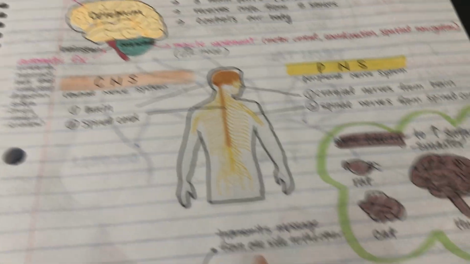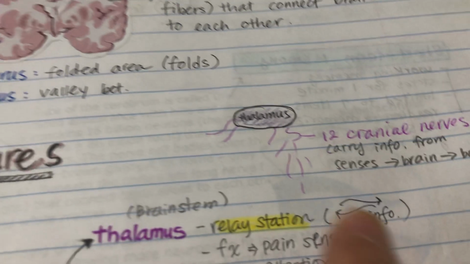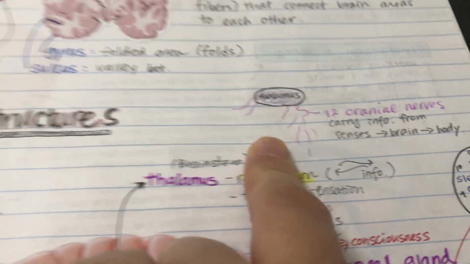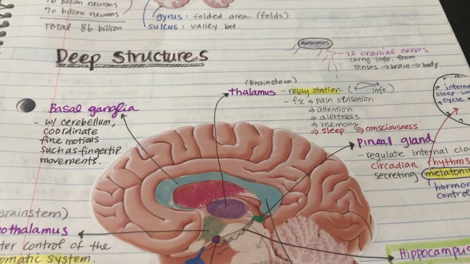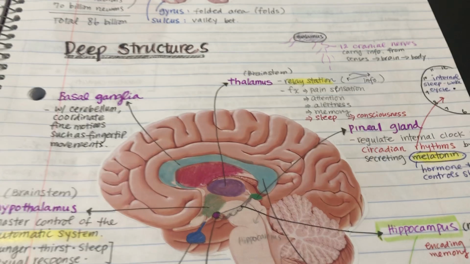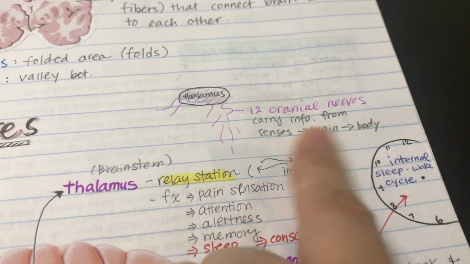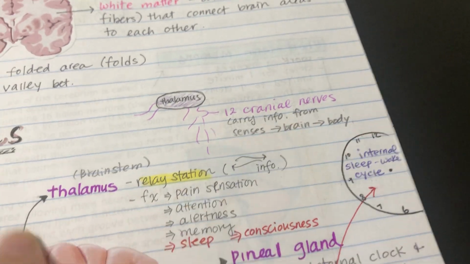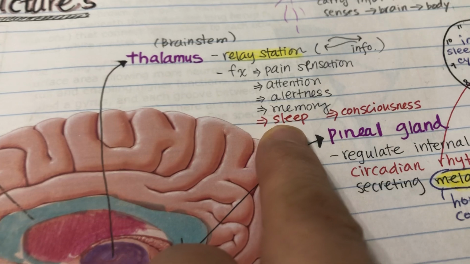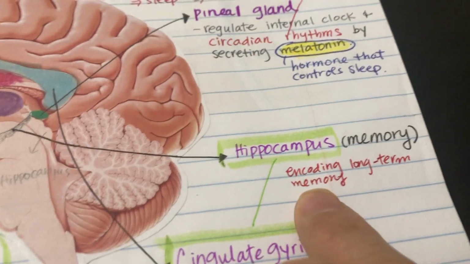I think I did. I don't know where. For example, I think this is not in your article, but I think this is in the video. So after I wrote down all the notes, I just added that information because thalamus is around here. Out of thalamus, there's 12 cranial nerves that carry information from senses to brain and body. So you have to add these. The red ones are not from the article. These are from the video here.